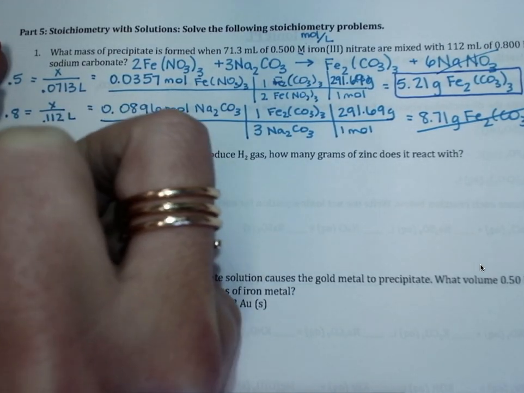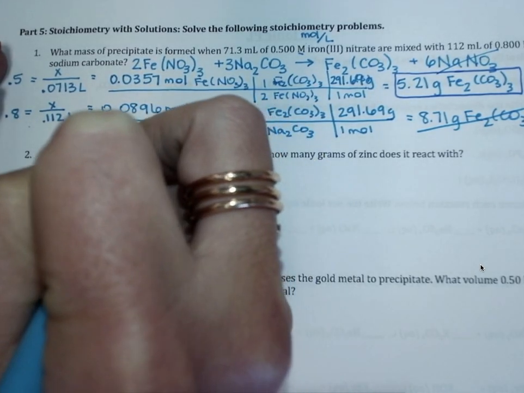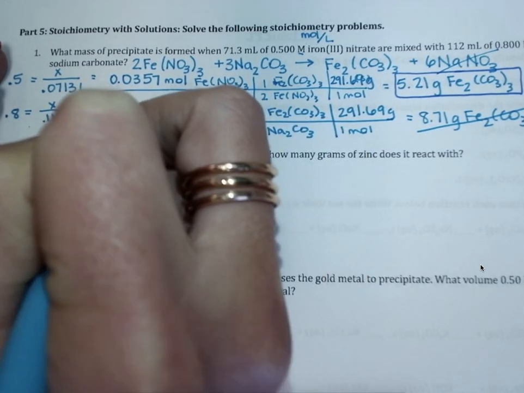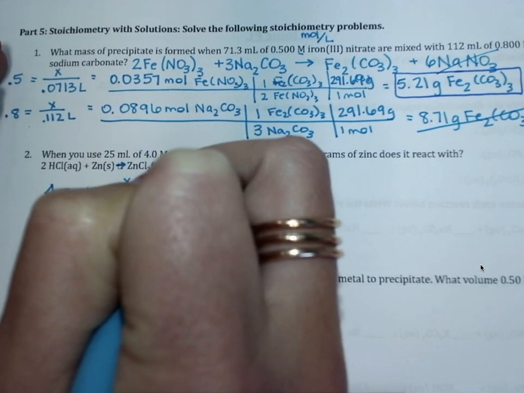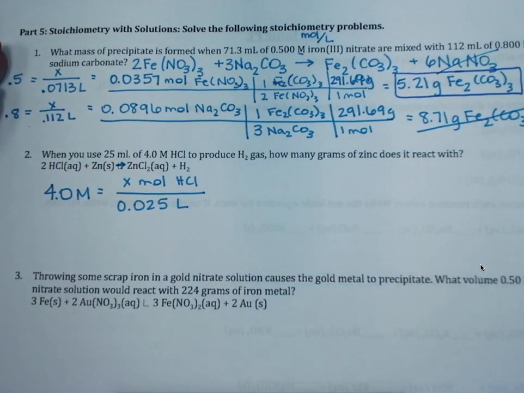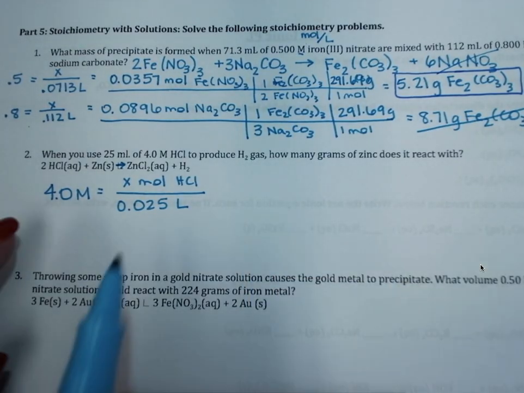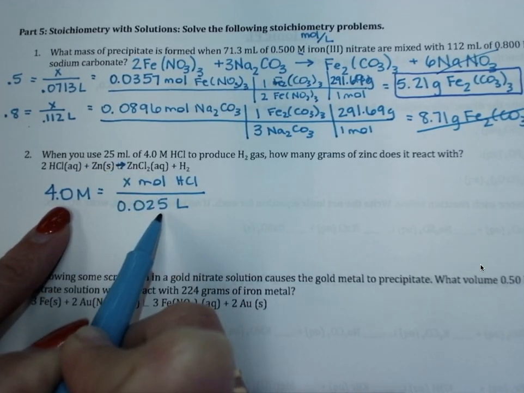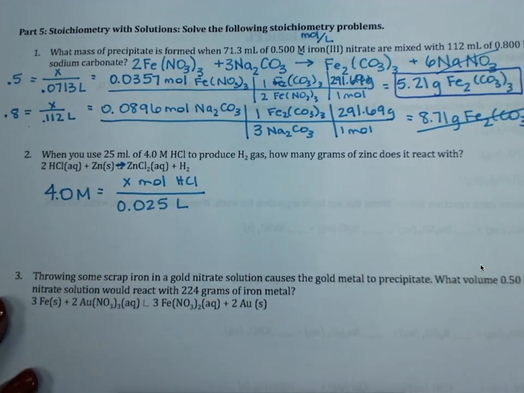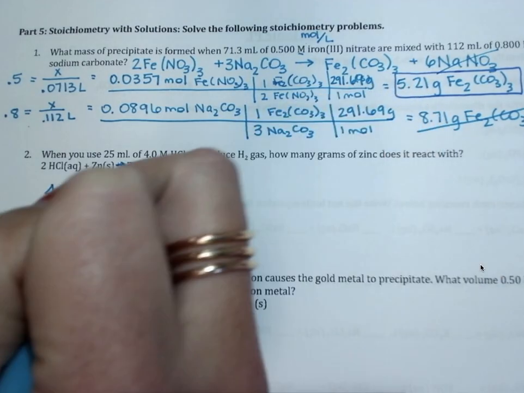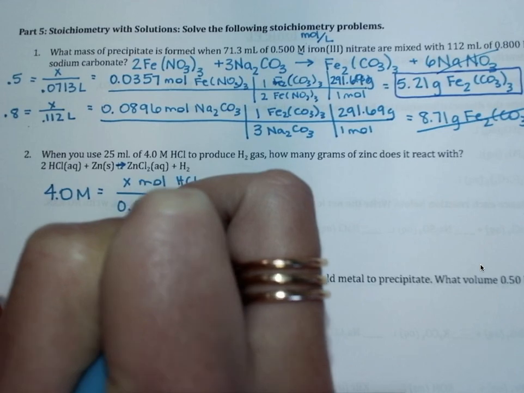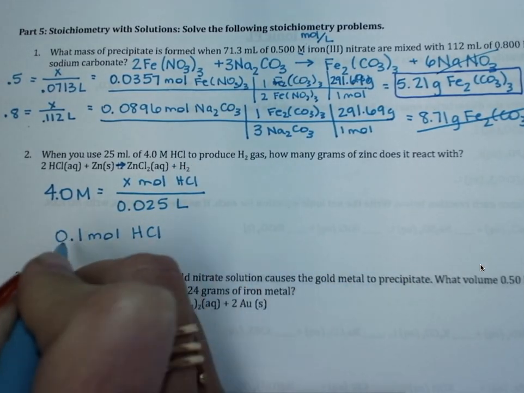So 0.4 molar is a number of moles of HCl over this total volume in liters. Right, so I move my decimal place over 3 times. I don't want milliliters, I want liters. So I'm going to multiply these two together. 0.4 times 0.025 is 0.01. It's 0.01. And that's of the hydrochloric acid solution.